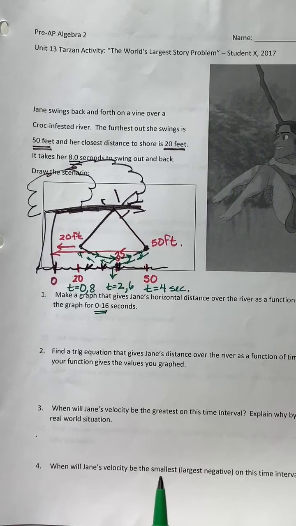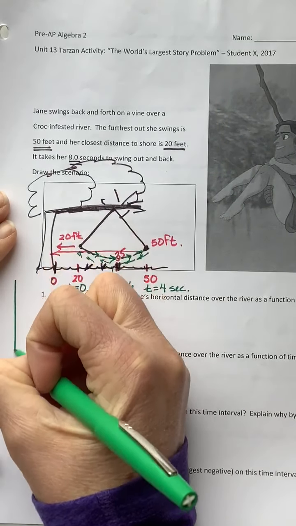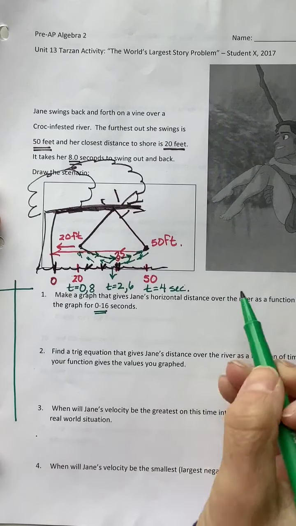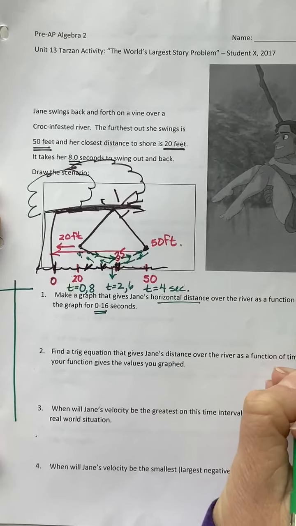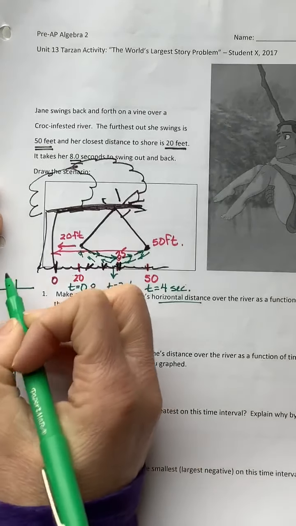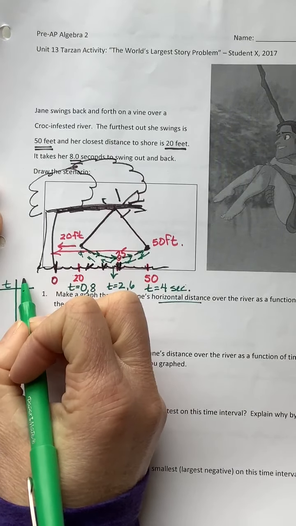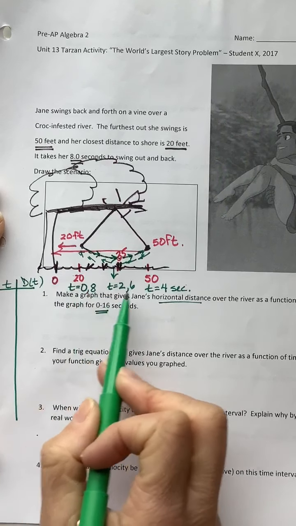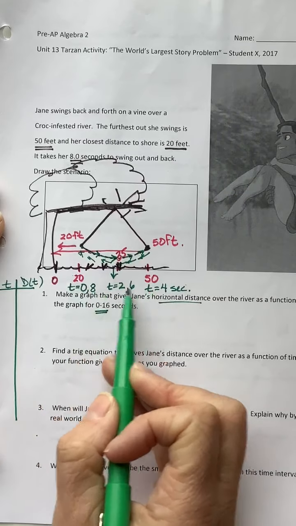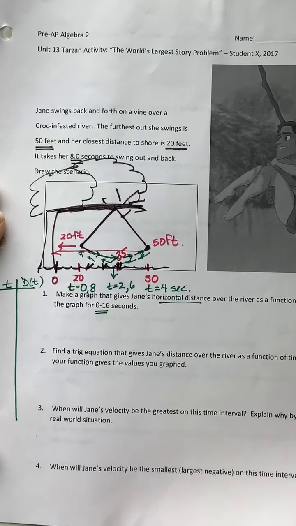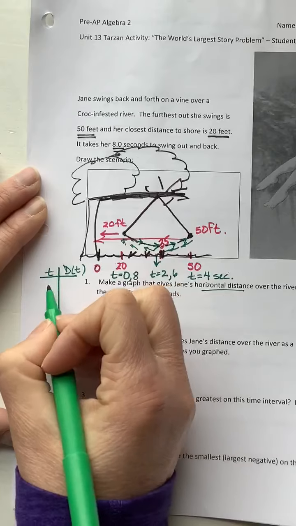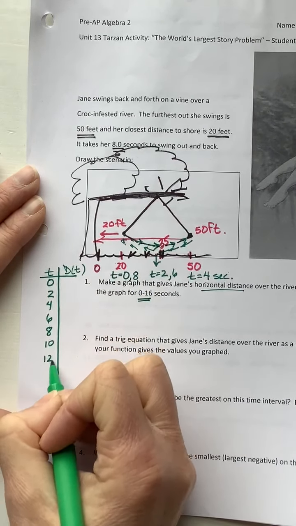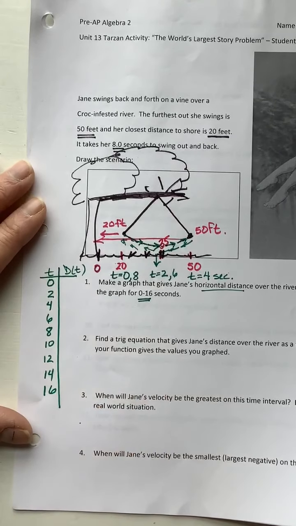So the first thing that I'm going to do is I'm going to make a table. Okay, well, the two things that we're mapping is going to be horizontal distance and time. So which depends on which, time and then distance. All right, so I'm going 0 to 16 seconds. I already have my important points here. It looks like about every 2 seconds I need a value, which means that I'm going to go 0, 2, 4, 6, 8, 12, 16. That looks good to me.